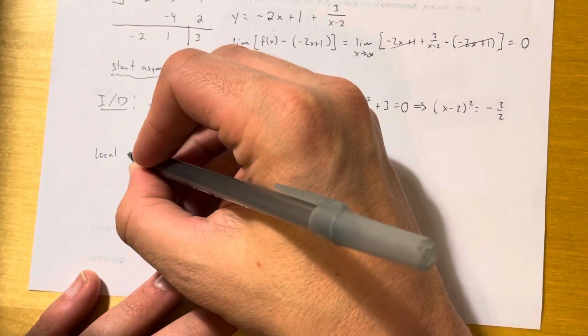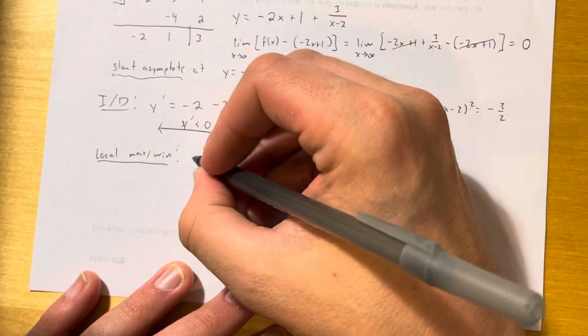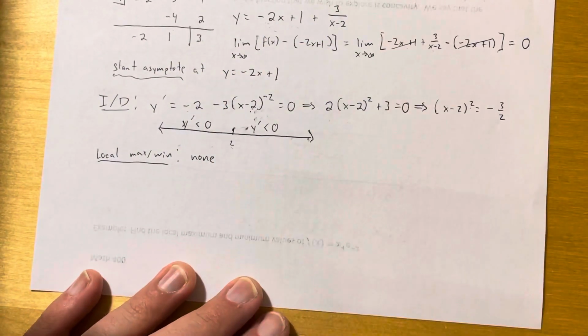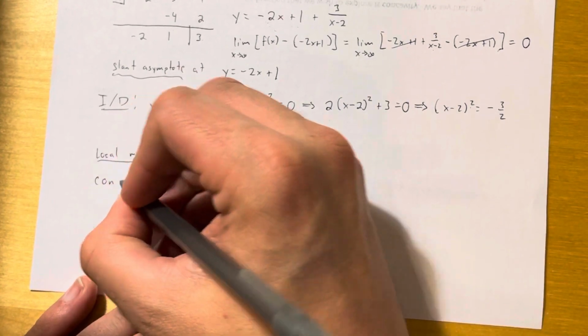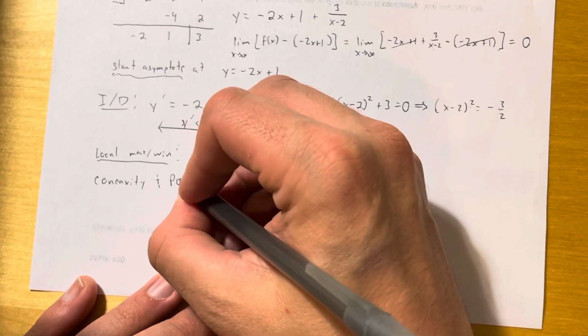Local max and min. We said that there are none. Already established that, so that's cool. Let's check concavity and points of inflection.